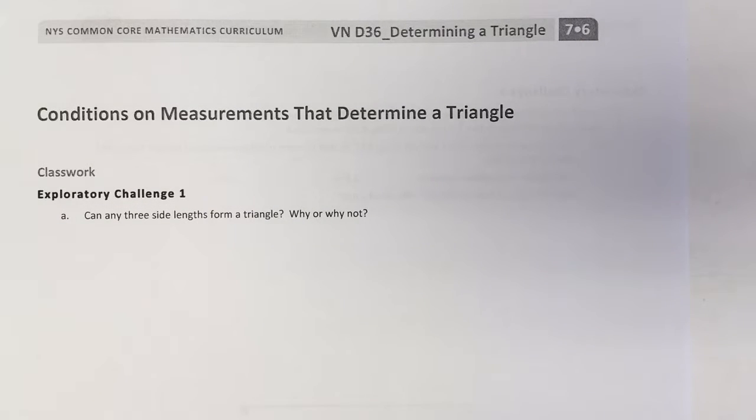Hello, today we're going to talk about what it takes to be an actual triangle. We know that it has three sides and three angles, but we're going to explore the relationship between the sides and between the angles. We've gone through the triangle sum theorem, but we want to solidify some of the branches off of these theorems and definitions that we know.